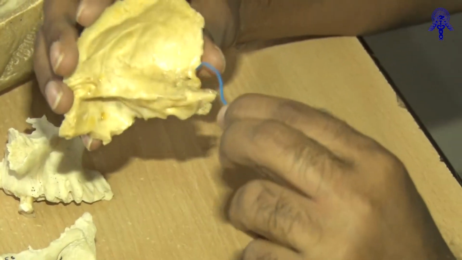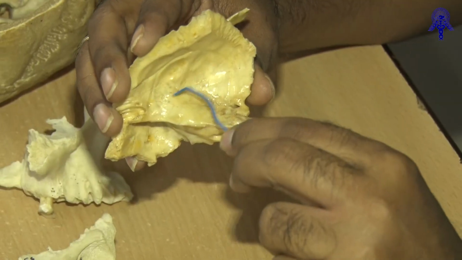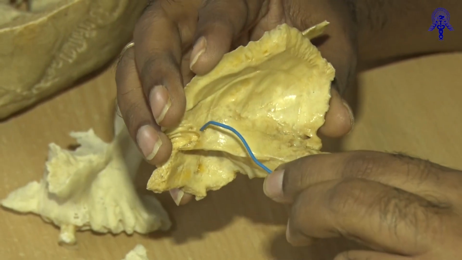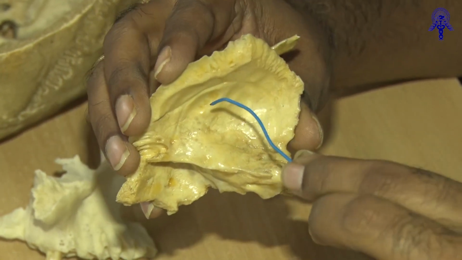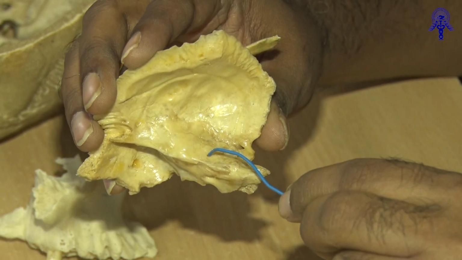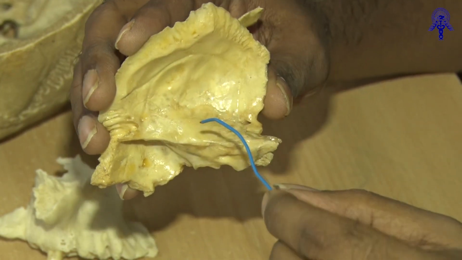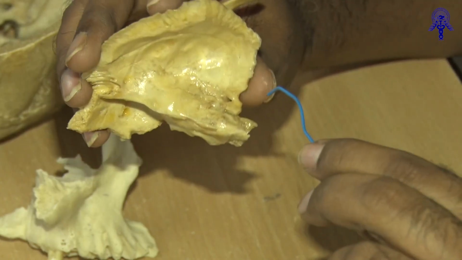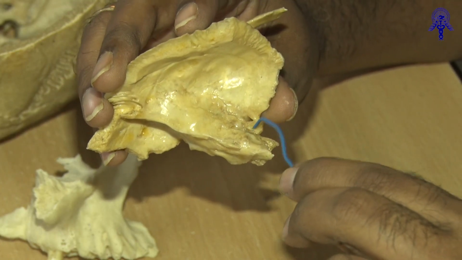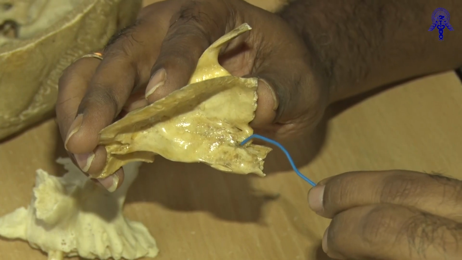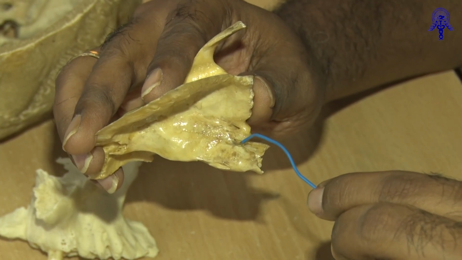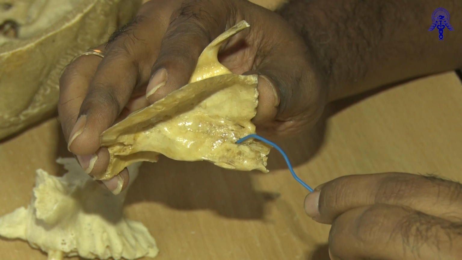Now, this is a junction, okay, a suture. Can you name the suture? This squamous part, this is the petrosquamous suture. From the petrosquamous suture, if we go anterior to posterior, again sir has told everything. This area is the trigeminal impression.